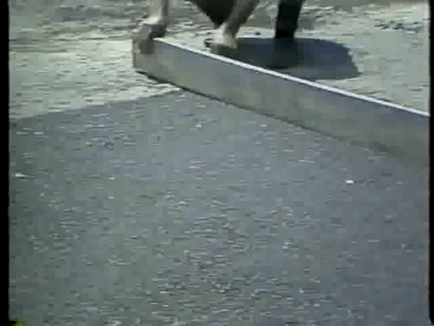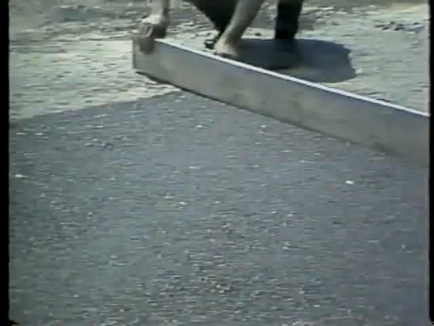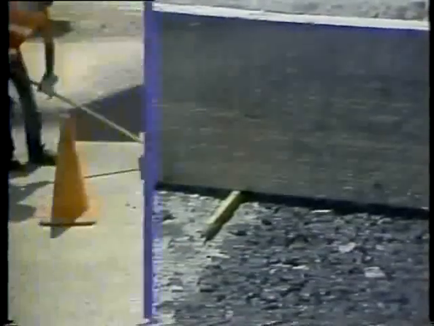Leave the final surface of the patch slightly rounded above the surrounding pavement. Check the rounding with a straight edge, in the direction of traffic, and across the roadway. The center of the patch should be about the thickness of a pencil above the pavement. This helps drain any water away from the patch.